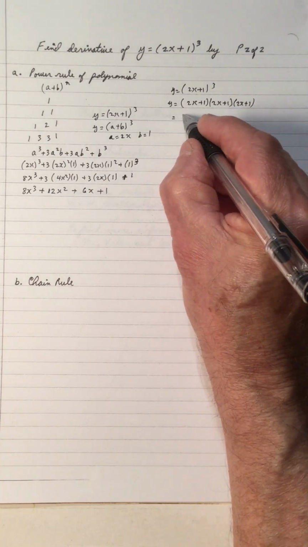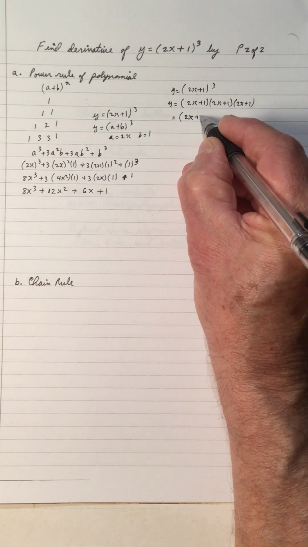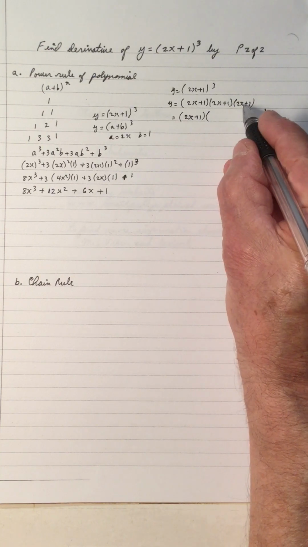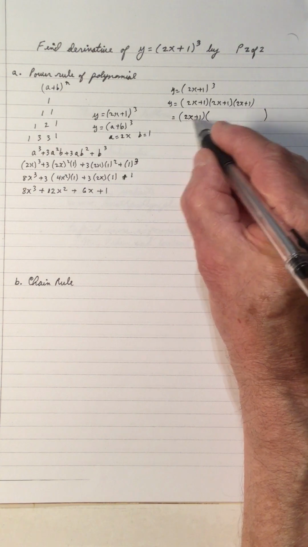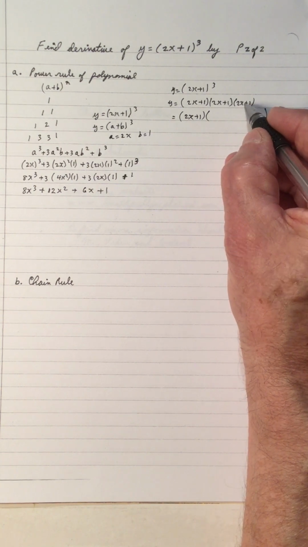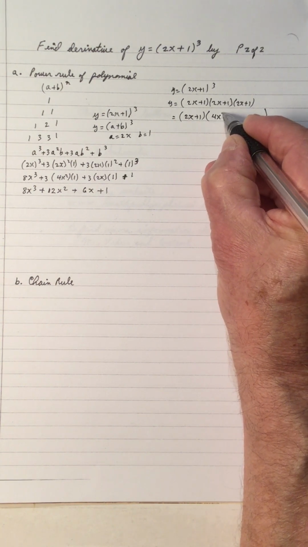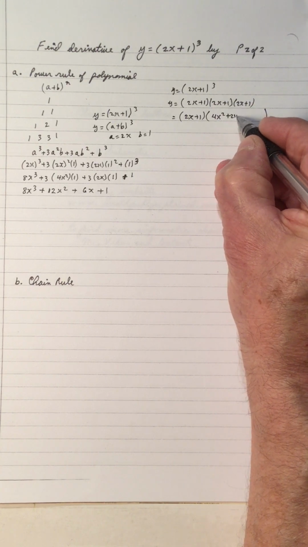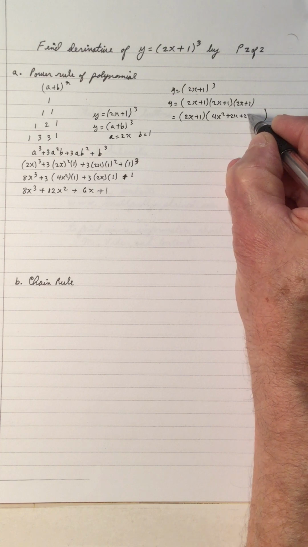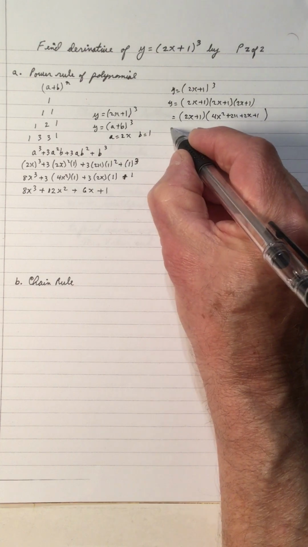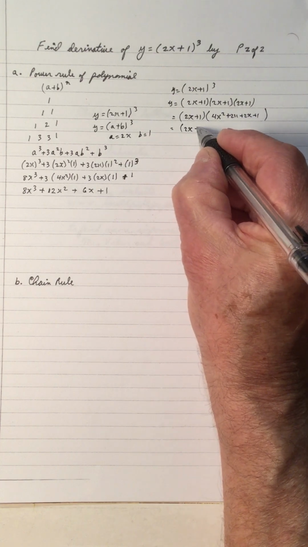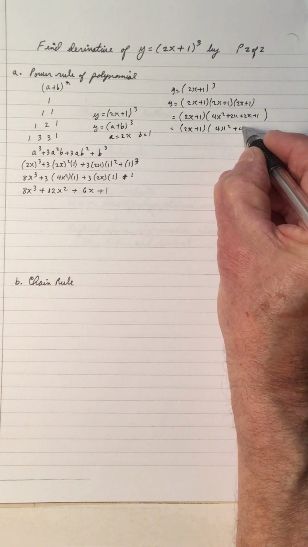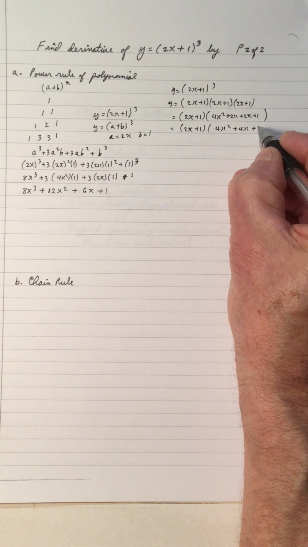So if you want, you can let the first one stay there, and you can work these two out. Multiply these two first and then this one after. So when you multiply these two, we get 4x squared. First, outside, inside, last. So that gives us 2x plus 1, and that gives us 4x squared plus 4x plus 1.